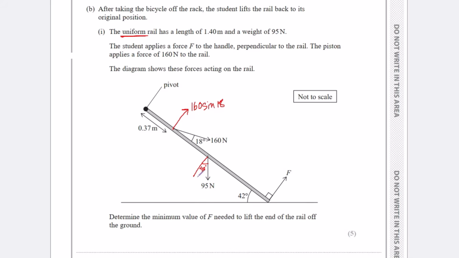So the component of weight in this direction is 95 cos 42, right? And when you mark the forces, don't forget to mark the distances as well.